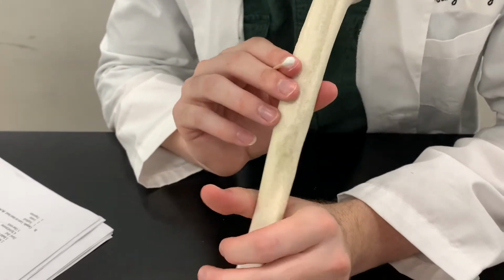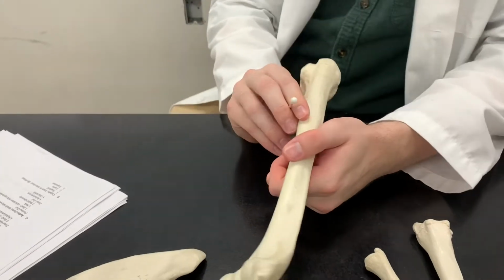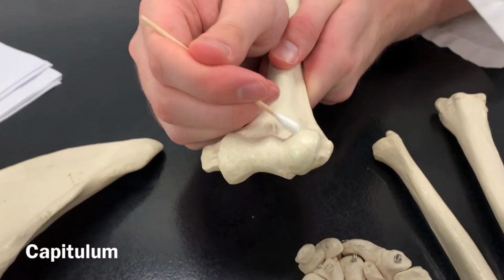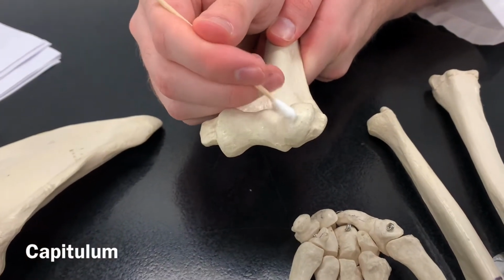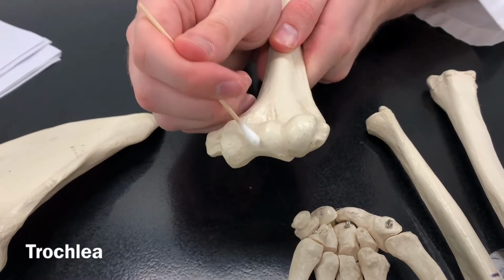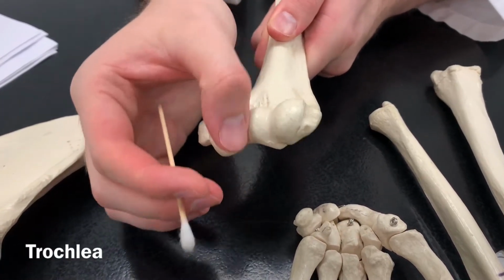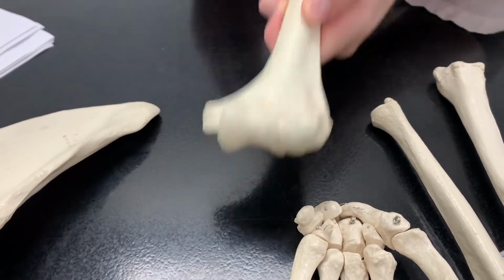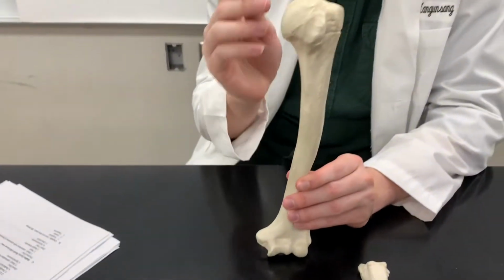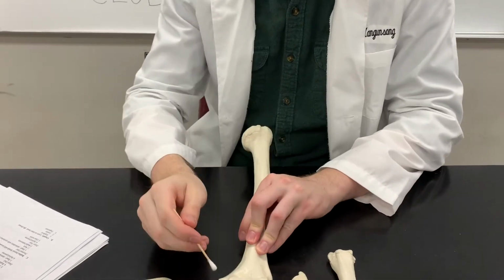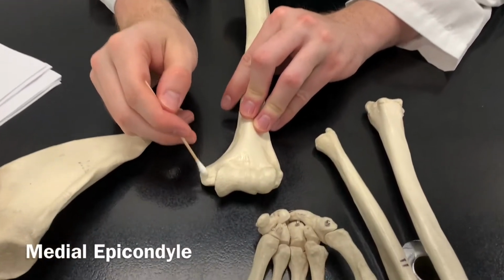And then you're going to have your capitulum. This is going to be on the distal end now. So your capitulum is this ball-like thing down here. This little cannonball sort of thing. Capitulum is right here. Your trochlea is this little spool-looking thing right here. This is your trochlea right here. Then you have your medial epicondyle. You can orient yourself because this head is always going to be towards the medial side. So your medial epicondyle is going to be right here.